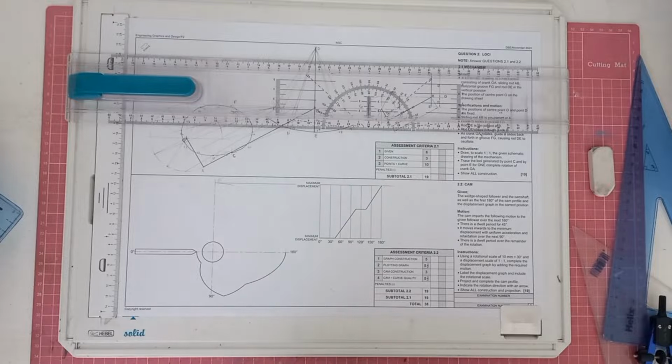The cam imparts the following motion to the given follower over the next 180 degrees. There is a dwell period for 45 degrees. It moves inwards to the minimum displacement with uniform acceleration and retardation over the next 90 degrees. There is a dwell period over the remainder of the rotation.